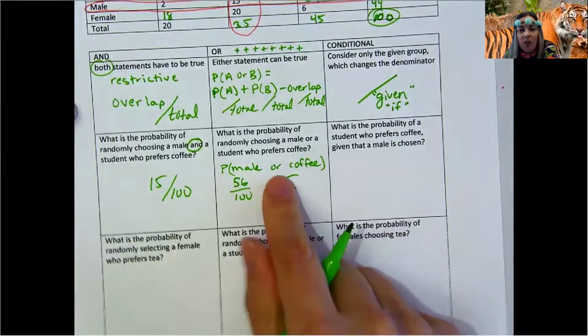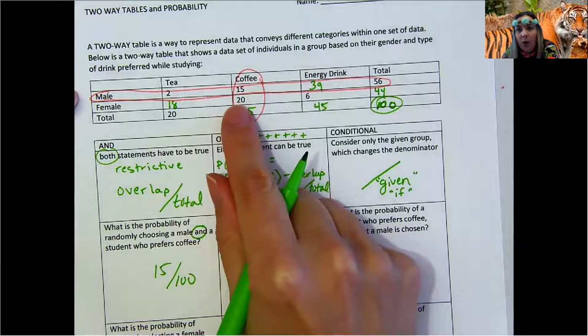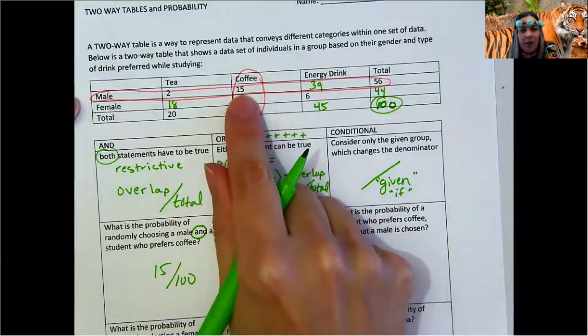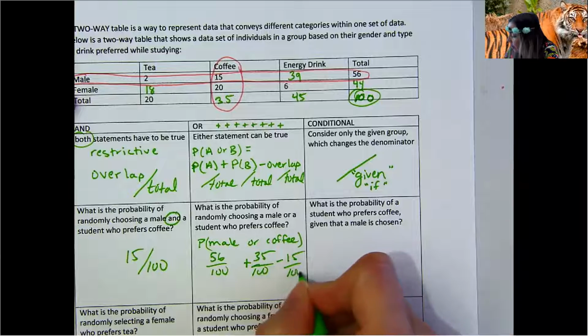But when we do the addition with or, we tend to overcount, right? Here or there. More with or, we gotta fix that. So we're gonna subtract off what we see twice. 15 got circled twice. So we'll subtract the overlap of 15 over 100.